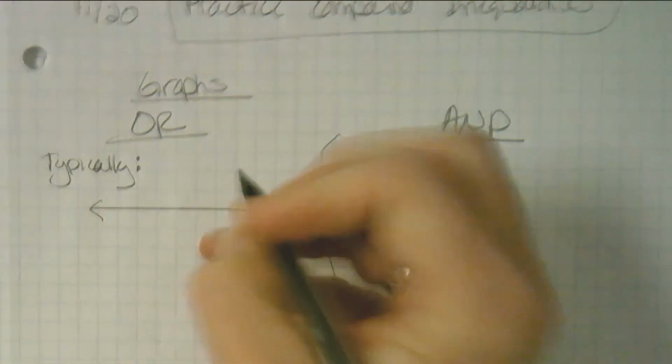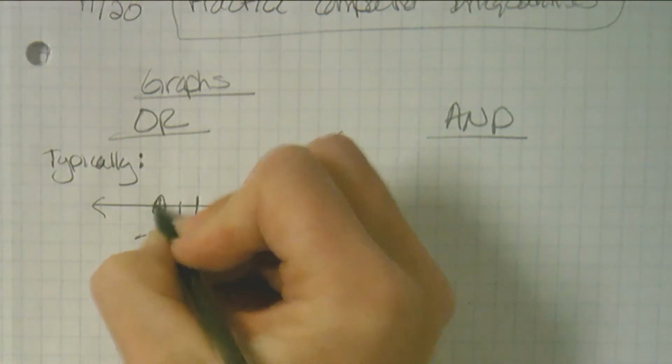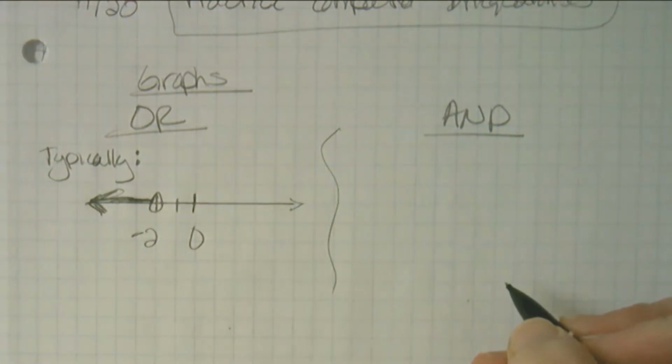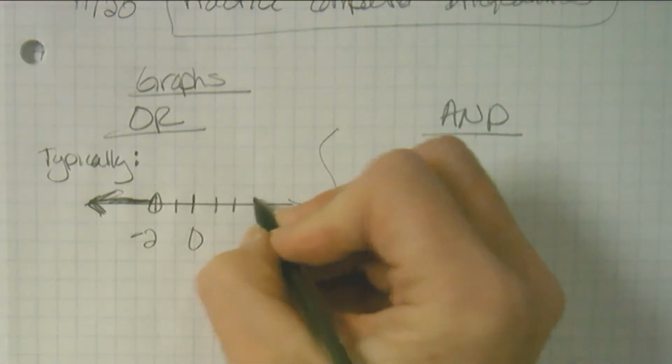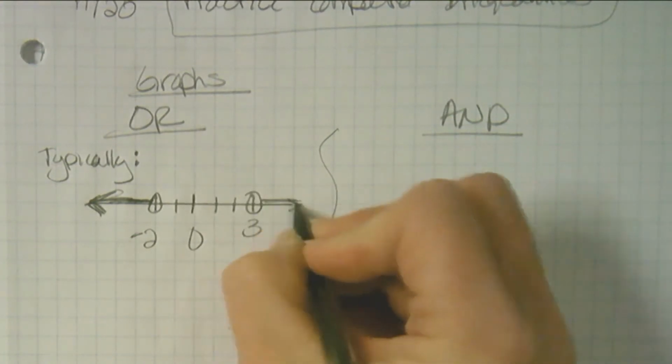Let's say here's my 0 and here's my -2. I have an open dot at -2, and it's everything to the left of -2. Let's do a 3. We have an open dot at 3, and it's everything to the right of 3.